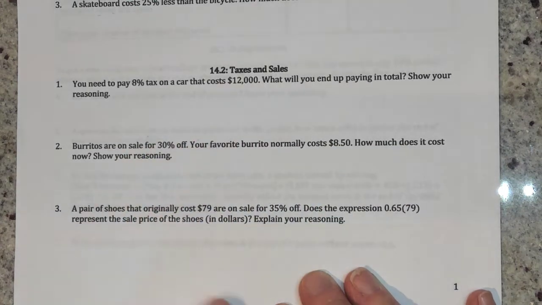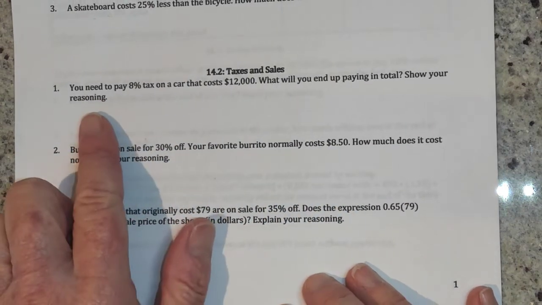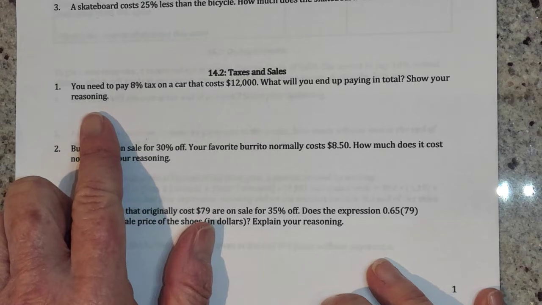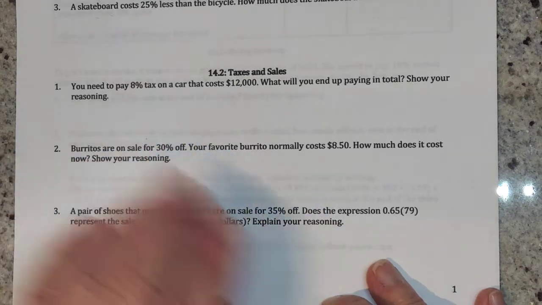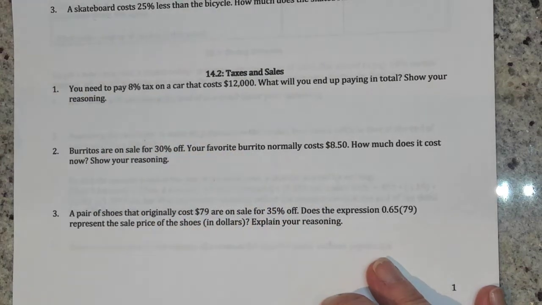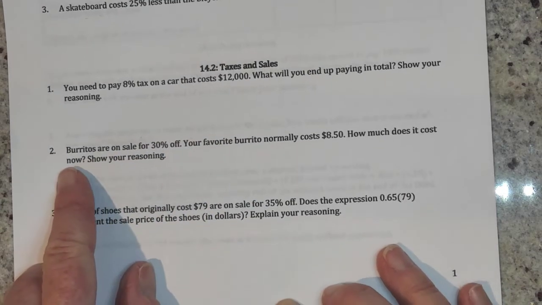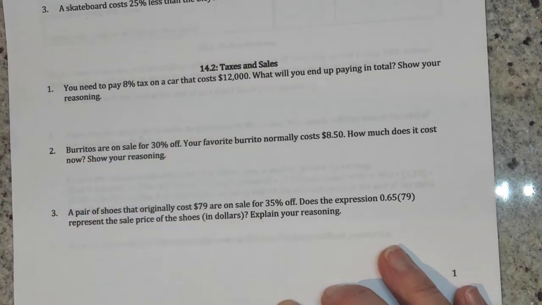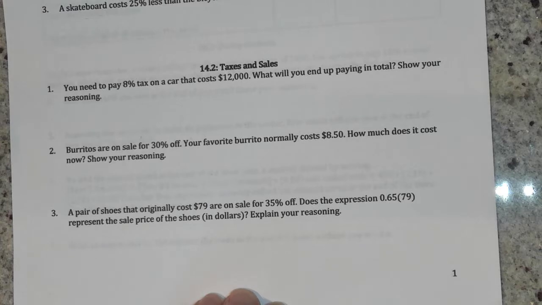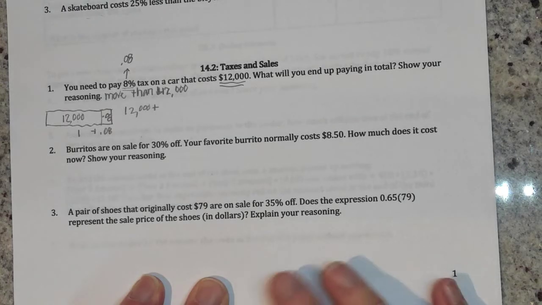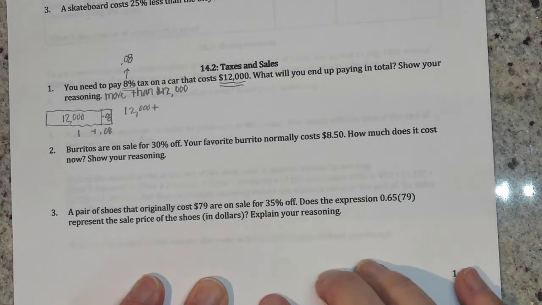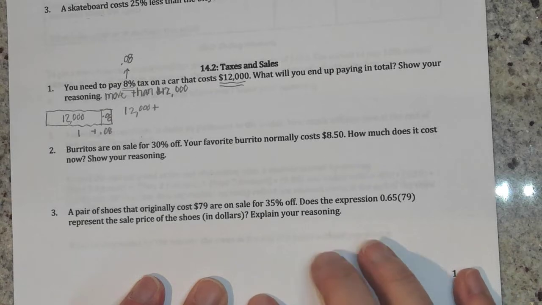So I want you to read through those. I want you to annotate. Let's just look at question number 1. I want you to annotate. What do you know? Everything that you know about that question. And see if you could draw a picture maybe if you need to. And then go on and do question number 2. The same thing. Annotate question number 2 the same way. So I want to show you what I've got so far. So hopefully you annotated the same way.